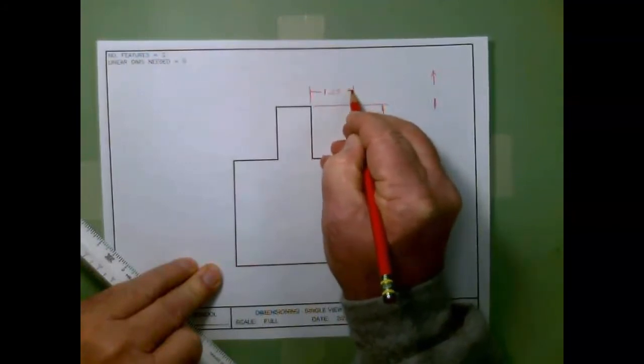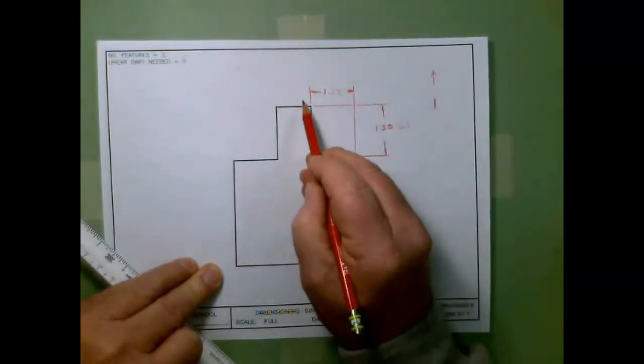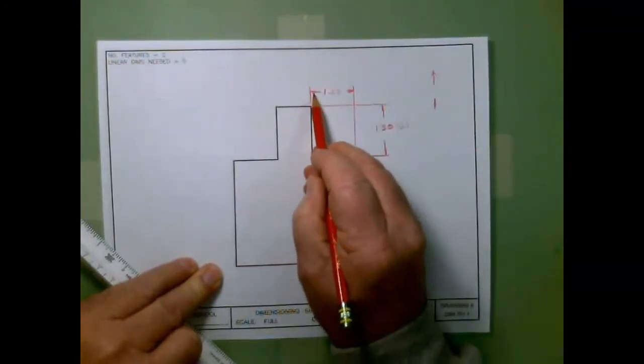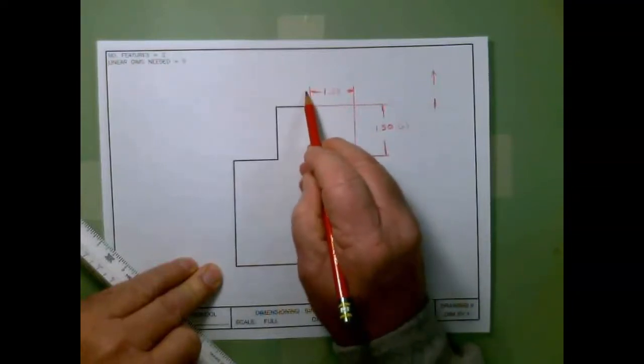Okay, the first dimension away from the object is about 3/8 of an inch from the dimension line. This is the dimension line. It's the line with the number in it and the arrows on the end of it. So about 3/8 of an inch off the object.